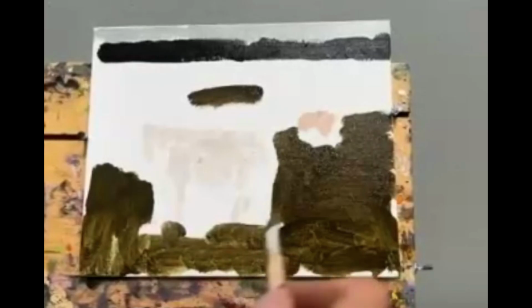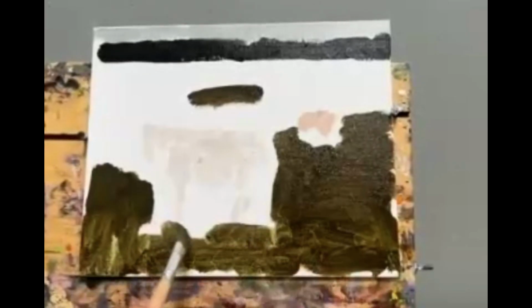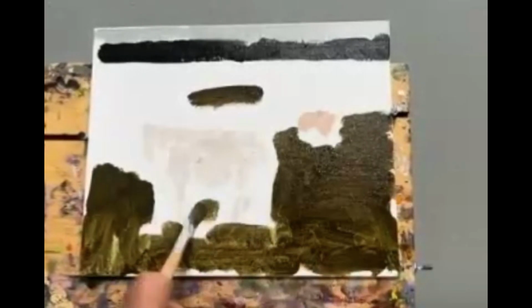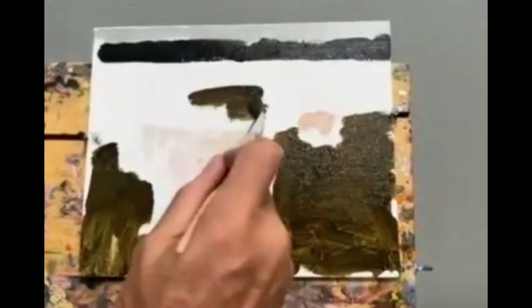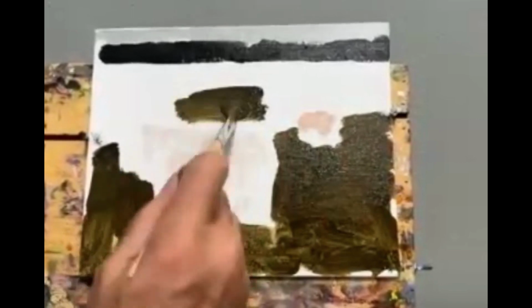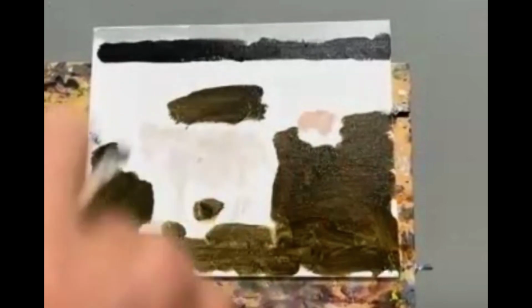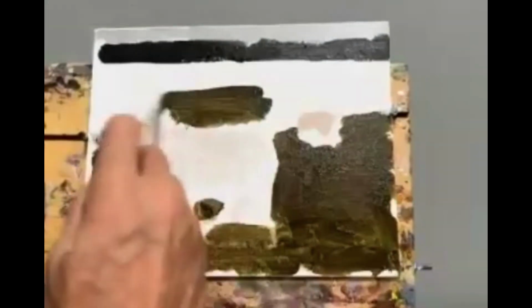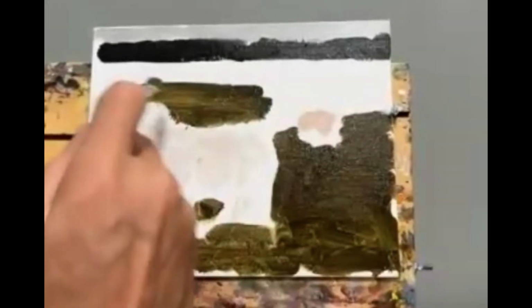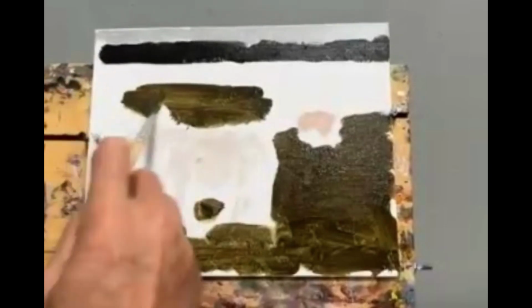And I'm adding some white to what's happening back there. The white is cooling down the temperature, which is kind of nice because that cooler tone is also reflecting the color of the sky, which in this case is still pretty gray, even though it's a light and shadow sunny day. I'm just making everything very grayish.